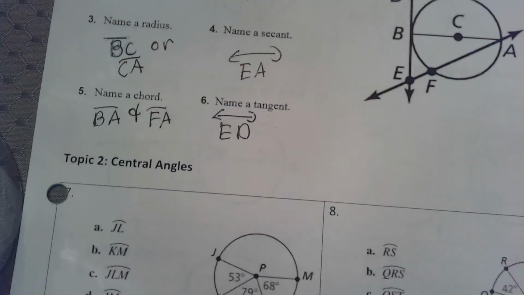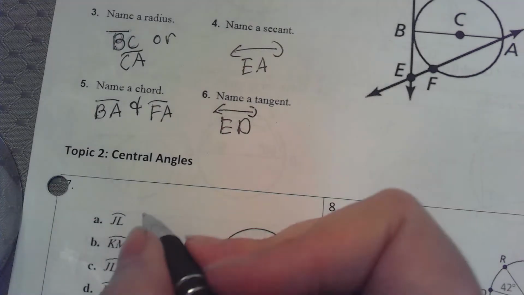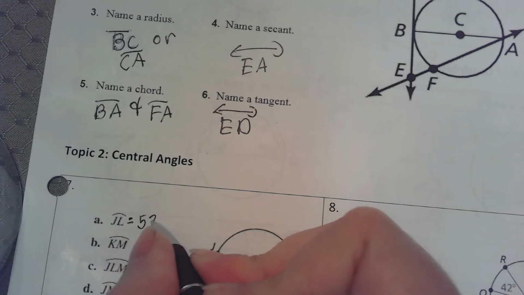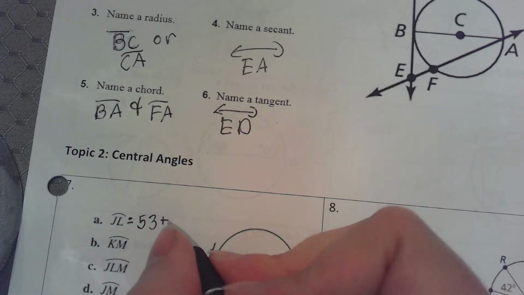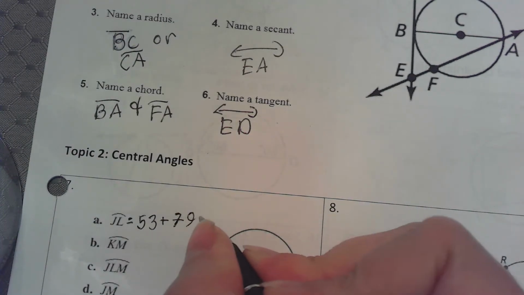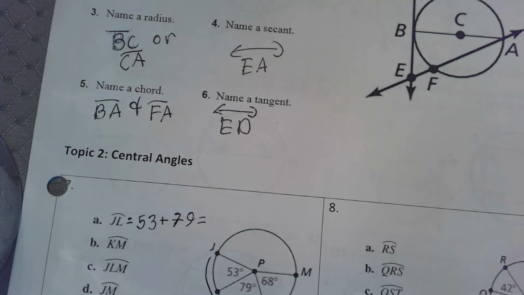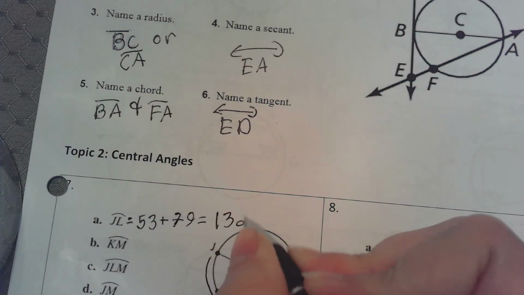Central angle. For JL, we're going to just add those two together. So 53, we're going to go all the way across here, plus 79. We add those two together, so 132 degrees.